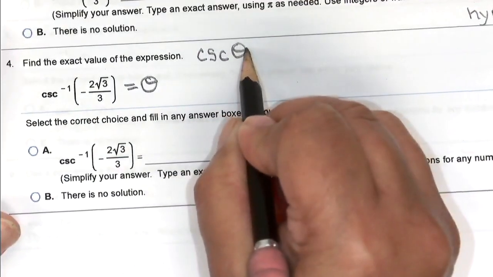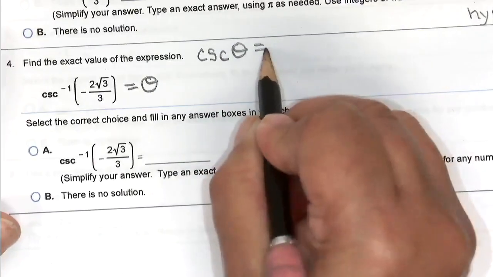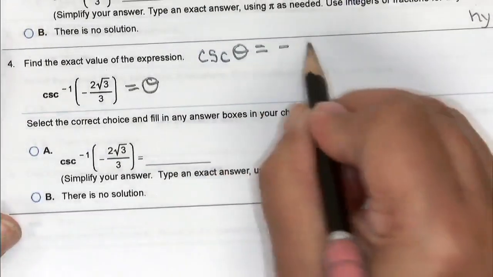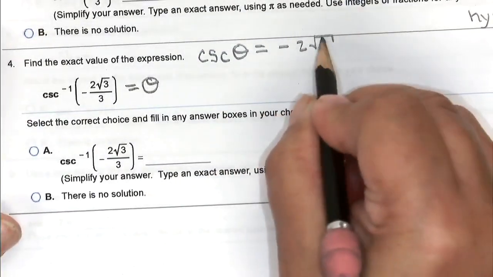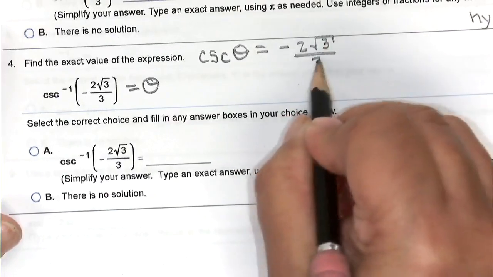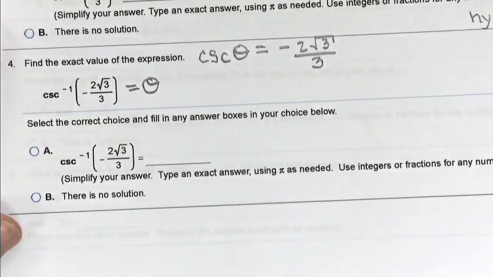cosecant of theta is equal to 2 square roots of 3 over 3. Okay, now I have no inverse symbol, but having a direct statement like this rather than an indirect statement allows me to build my triangle. So now I go and build my triangle, but first I want to refer to my restrictions. I want to temporarily think of my restrictions.